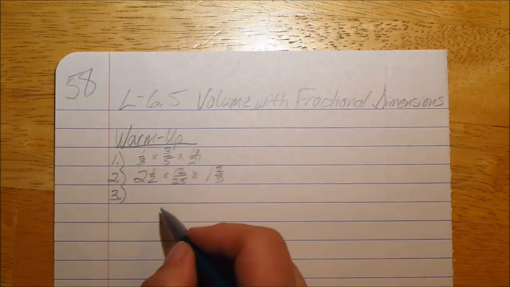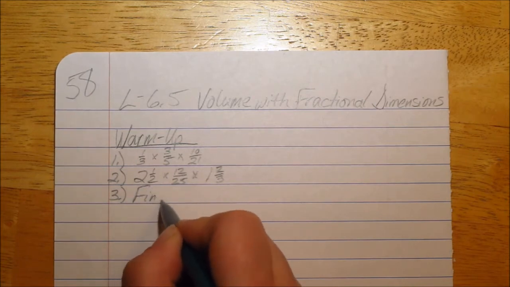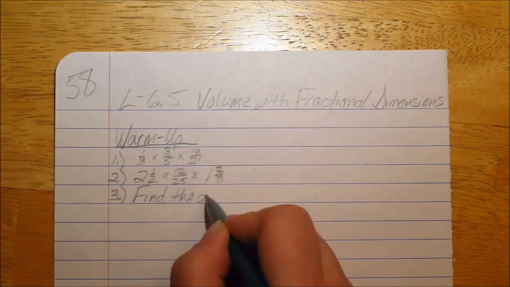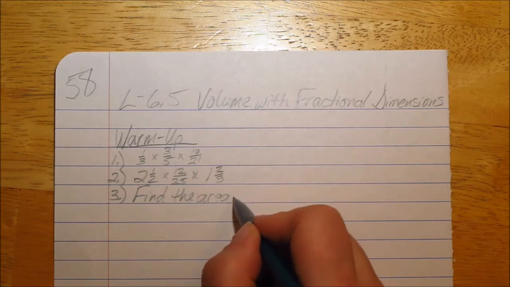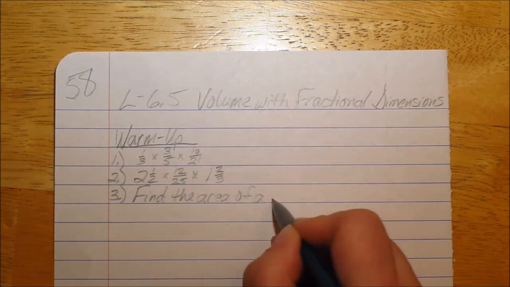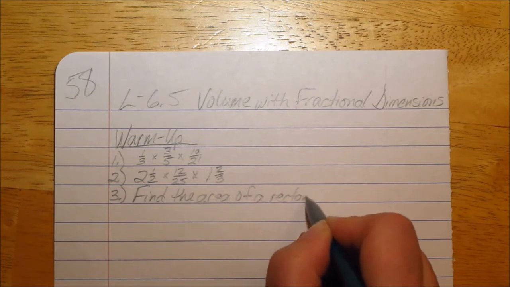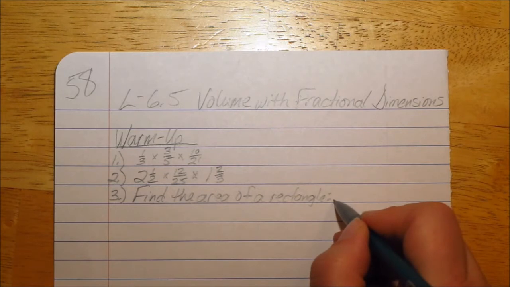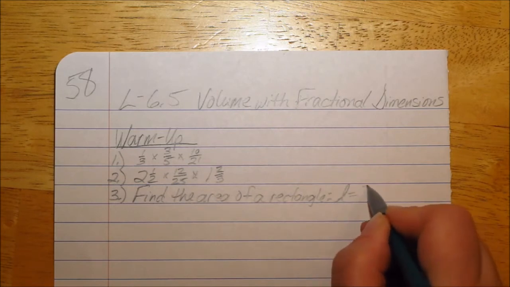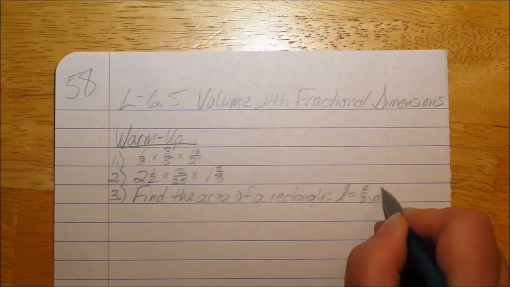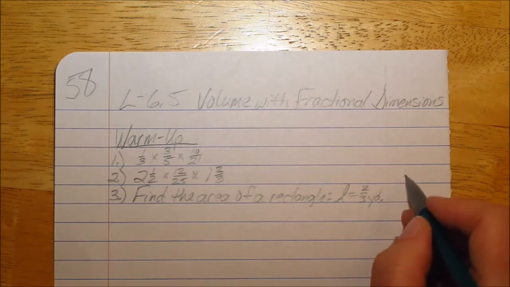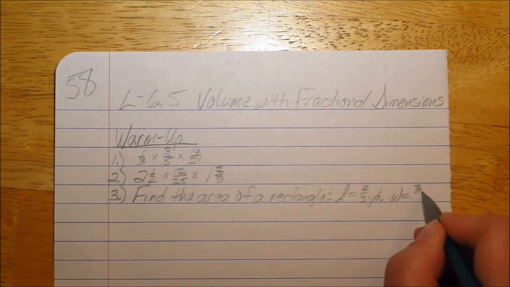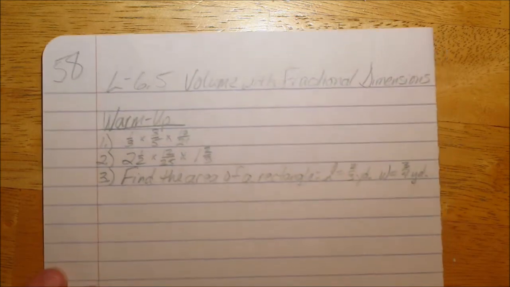Number 3 says find the area of a rectangle, length equals 2/3 yard, width equals 3/4 yard. All right.